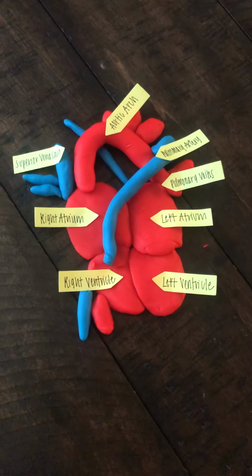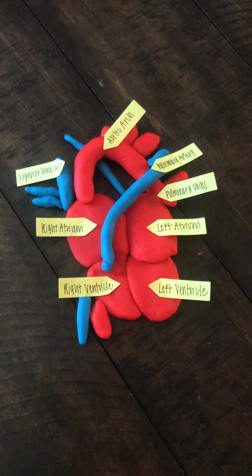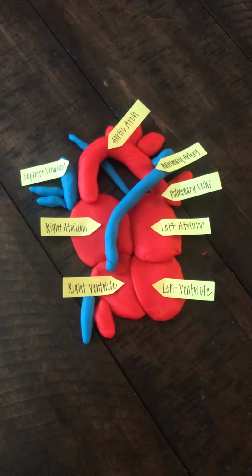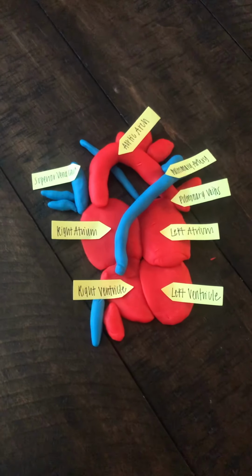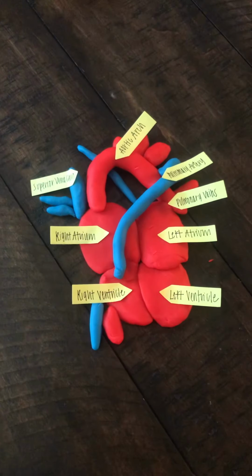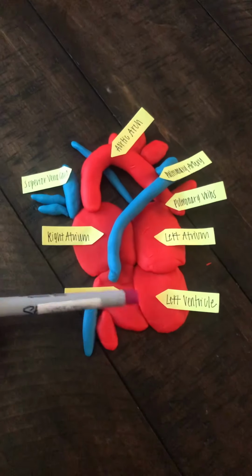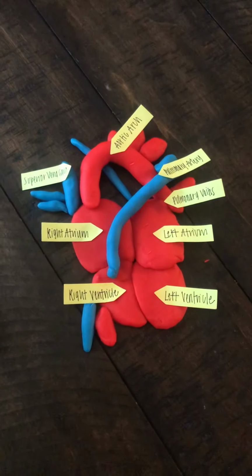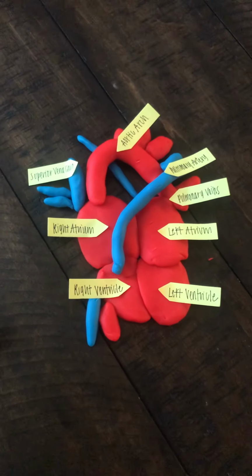So the heart defect that I'm going to talk about is Tetralogy of Fallot. So basically, Tetralogy of Fallot is made up of 4 defects of the heart. So first, one of the defects would be a hole in the wall between the 2 lower chambers, which are the ventricles down here. That would be called ventricular septal defect, or VSD.